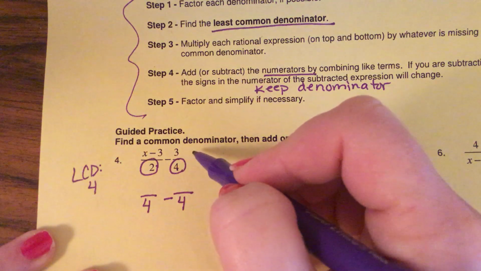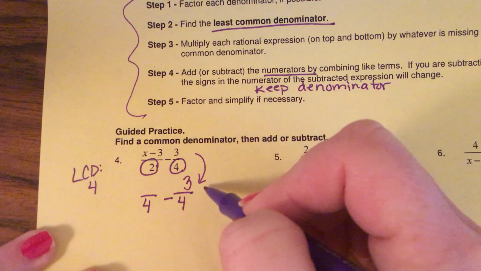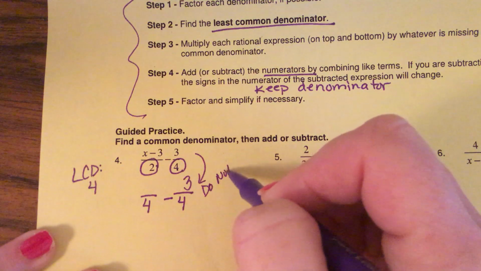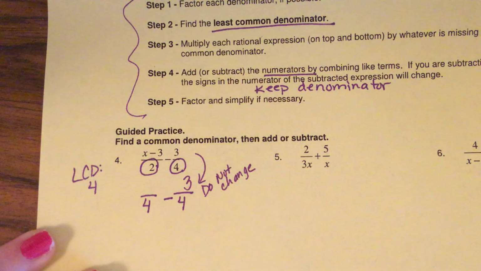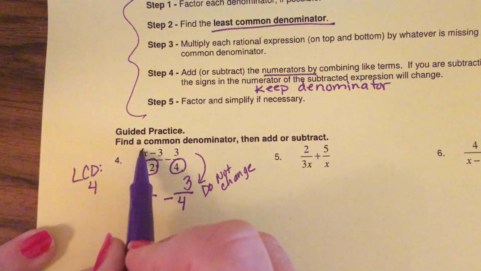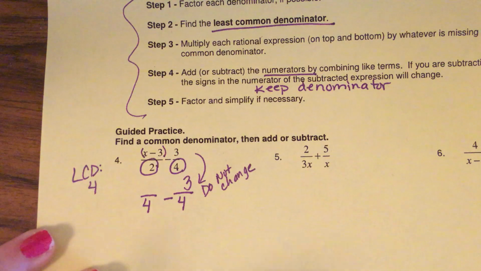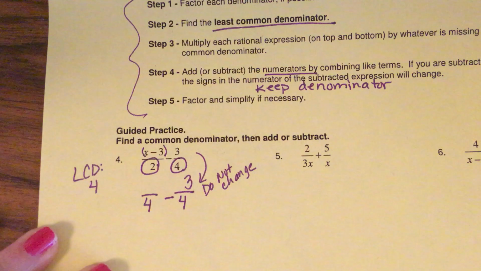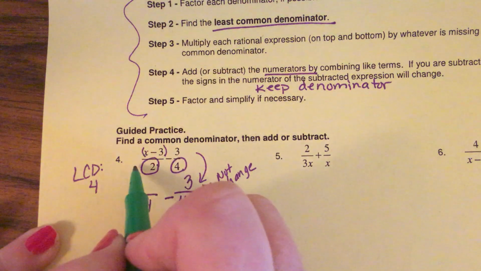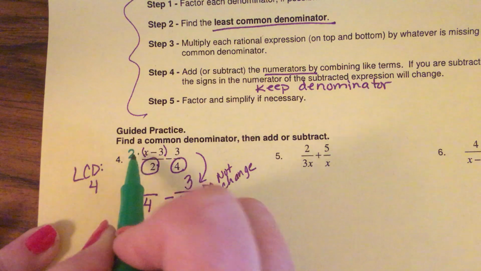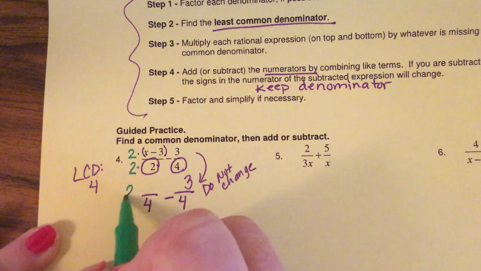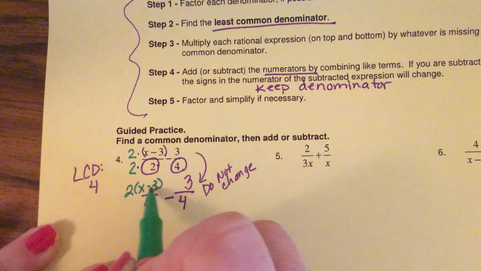This one already had a 4, so I'm not going to change anything. Do not change it. This is one of the mistakes that's made, that they start multiplying or something. If it's already there, don't change it. This one, however, has 2 on the bottom. So let's think. What are we going to multiply by 2 to get 4? We're going to multiply by 2. Well, if I multiply the bottom by 2, I have to multiply the top by 2. So up here I have 2 times x minus 3.